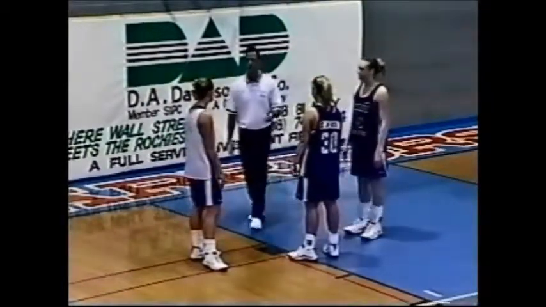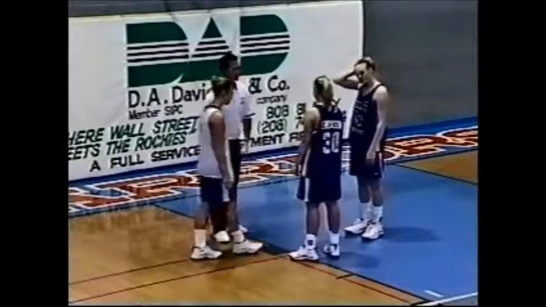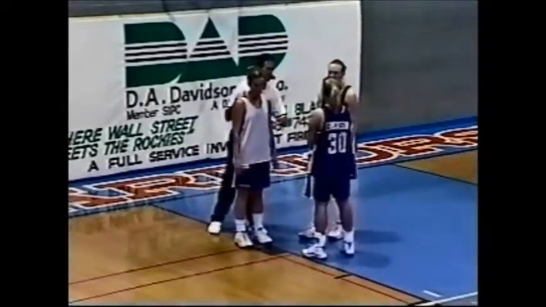What's the last thing? Thank you. Touch the screener. Touch the screener. Okay, we want to make sure that we touch the screener here. When you come off of the screen, if you don't touch the screener, you leave room for the defender to slip through right with you. So you've got to make sure that you touch the screener. Okay?